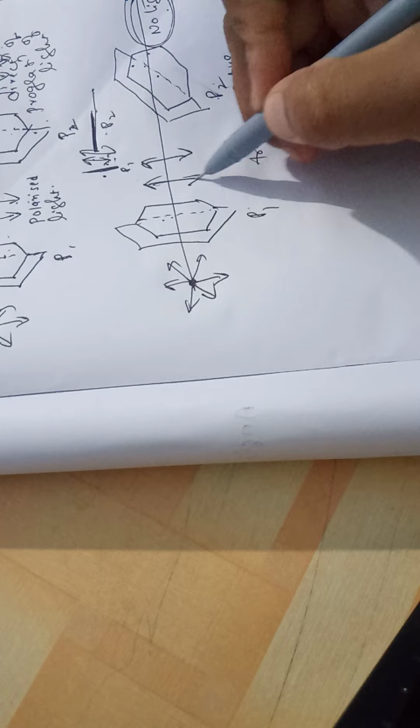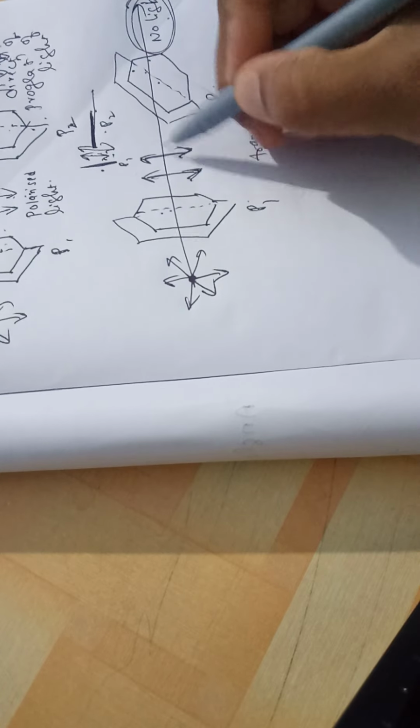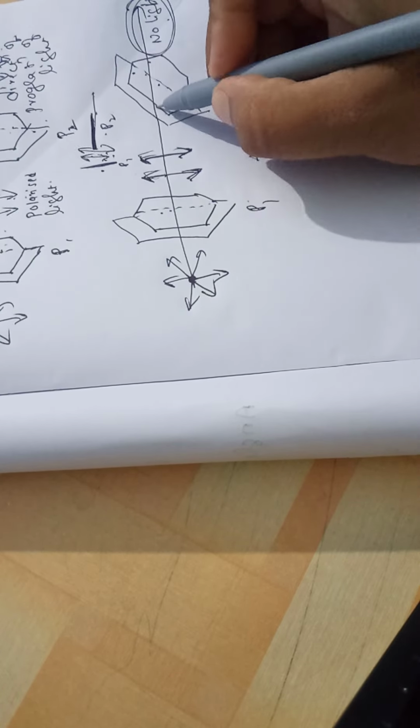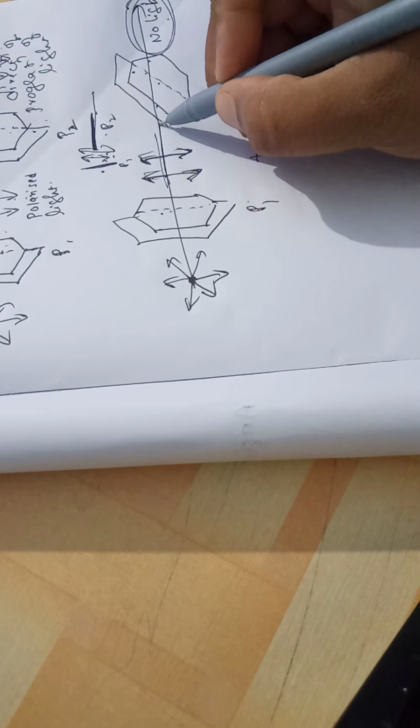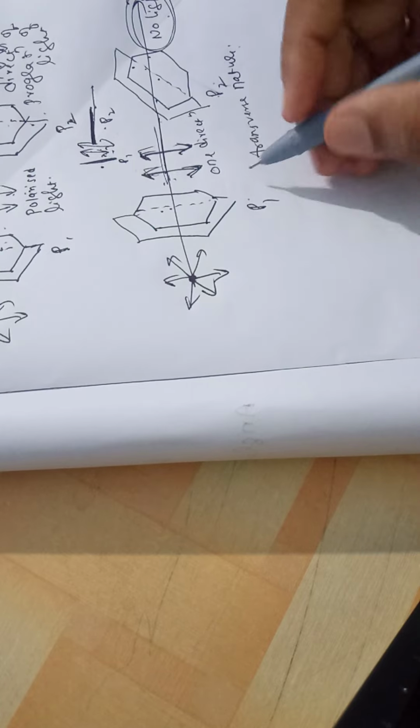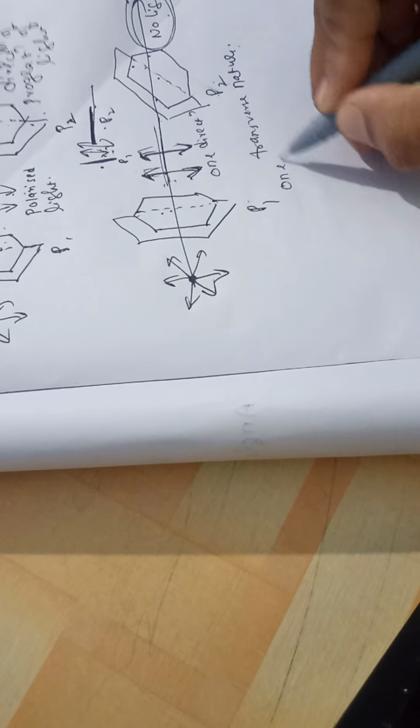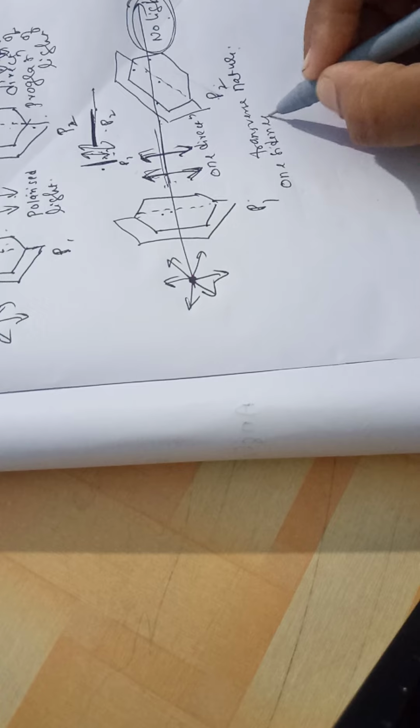Now the other thing is, the vibrations are perpendicular to the direction of propagation of light, which means they are vibrating only in one direction. This proves the property of one-sidedness of light.